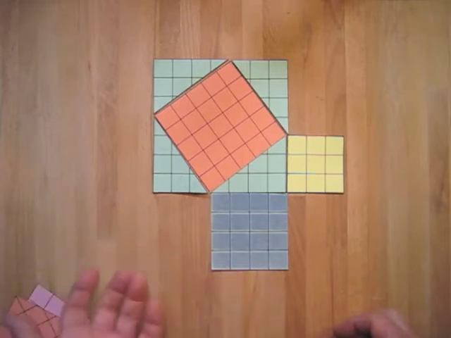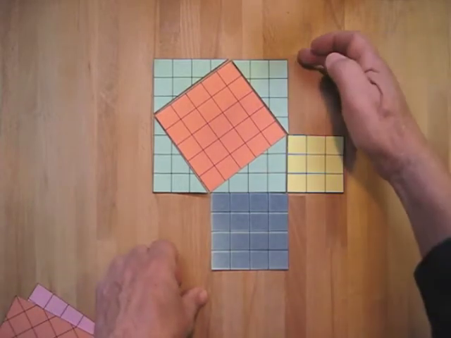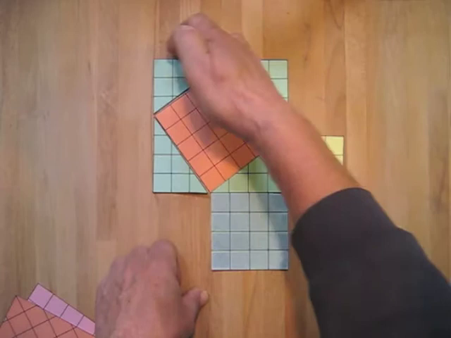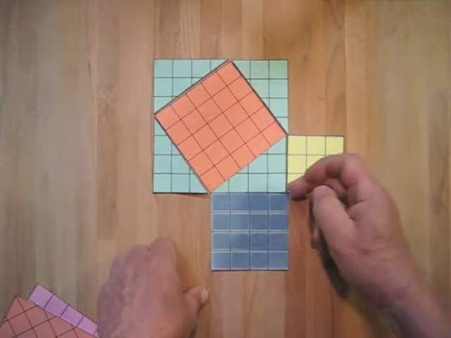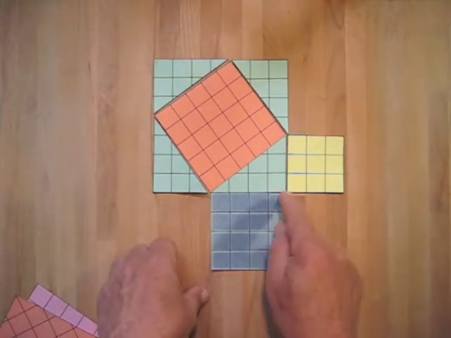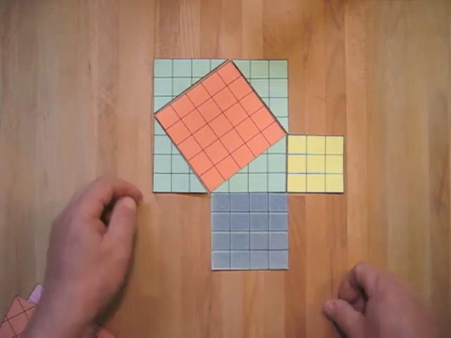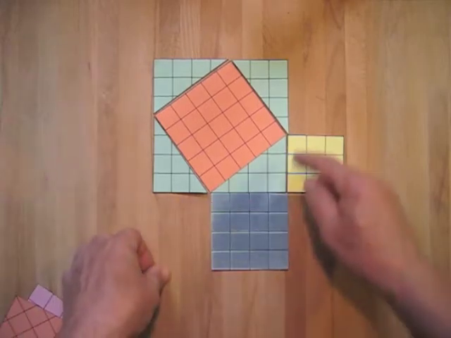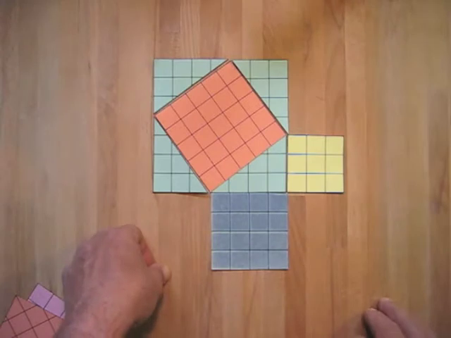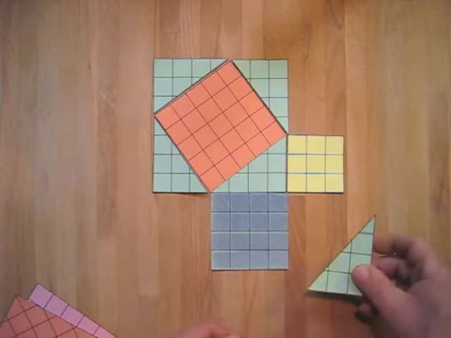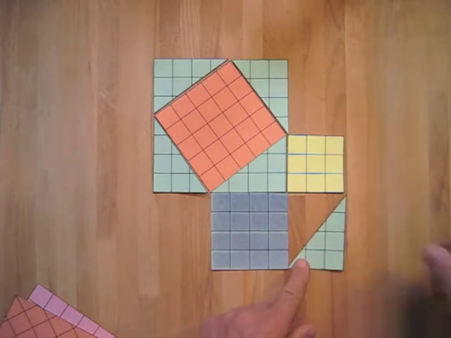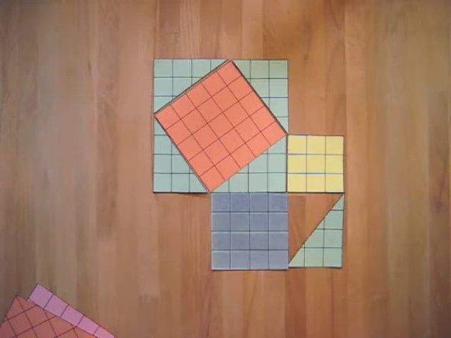Again, the numbers involved are 3, 4, 5. Here's a 3 and a 4, making 7. 3 and a 4, 7. 4 and a 3, 7. 4 and 3, 7. This is a 7 by 7 square. We can also take more copies of this triangle, and we can fit them down here like this.